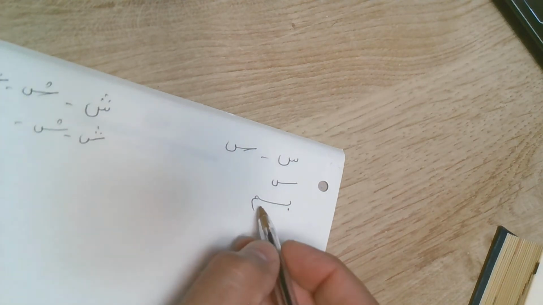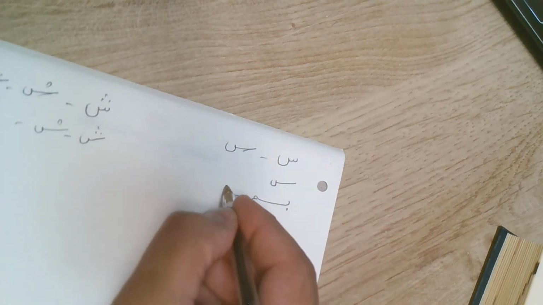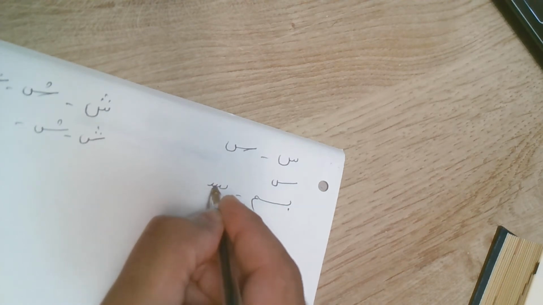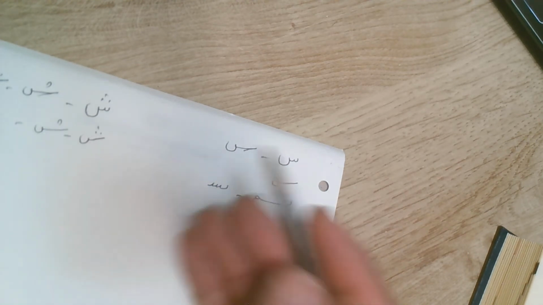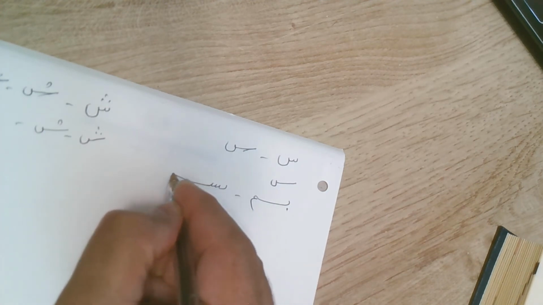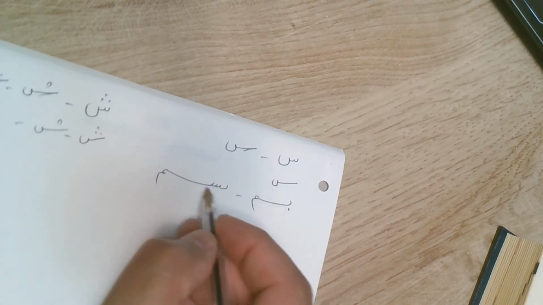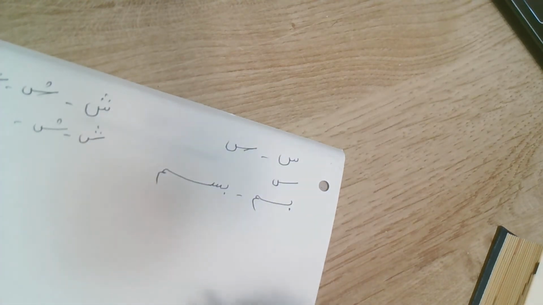No one will think, because if you are writing in a font that gives the seen this shape, it's impossible to use the same font to do a seen otherwise. So no one will think these are 2 seens. So it's a stretched seen.